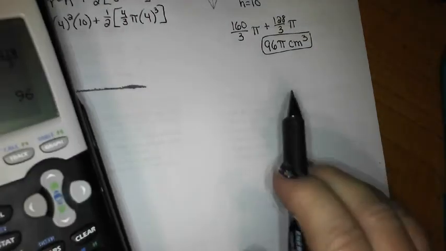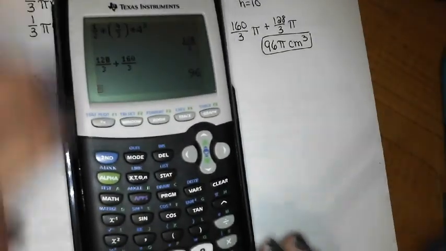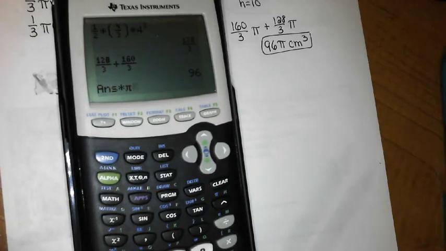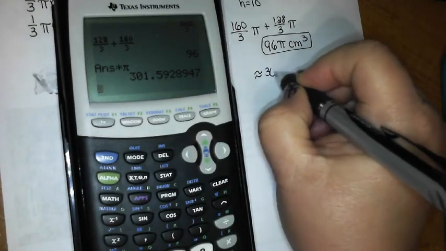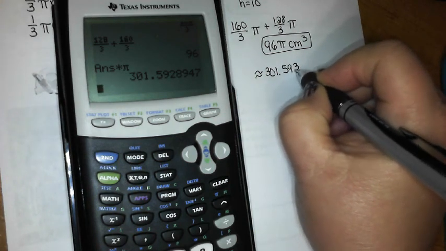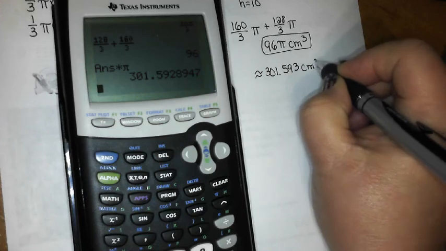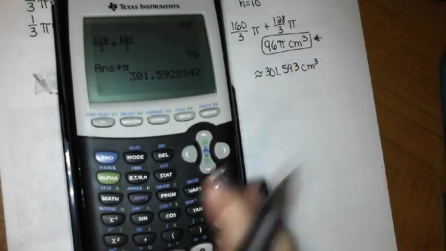And again, if we asked you for simplest or for rounded to the nearest thousandth, you would simply multiply 96 times pi. And you'd get approximately 301.593 cubic centimeters. Honestly, this is my favorite. We're going to ask you for this more than anything else. So there's your volume of some different shapes.